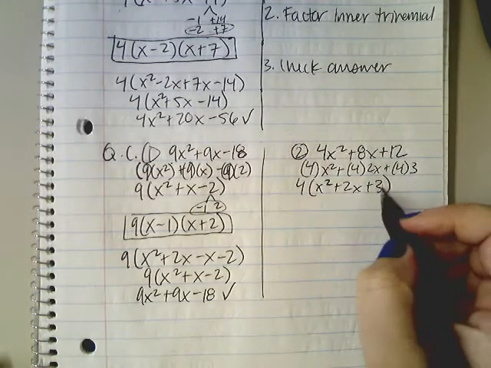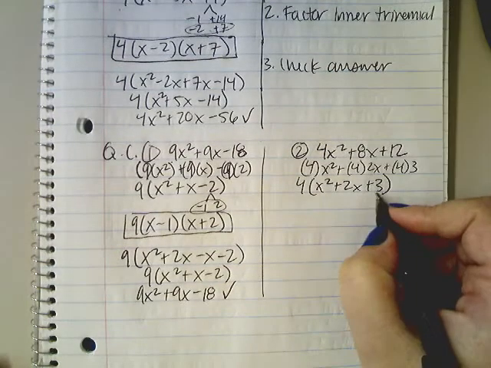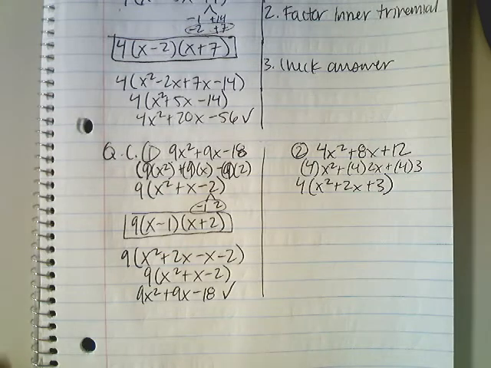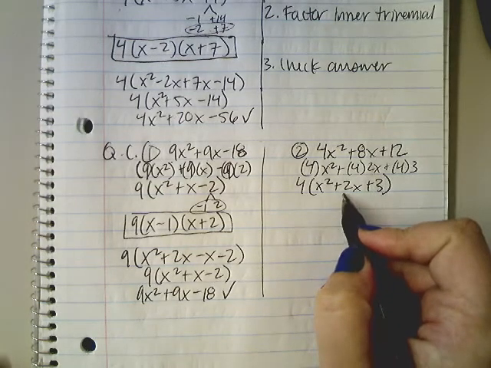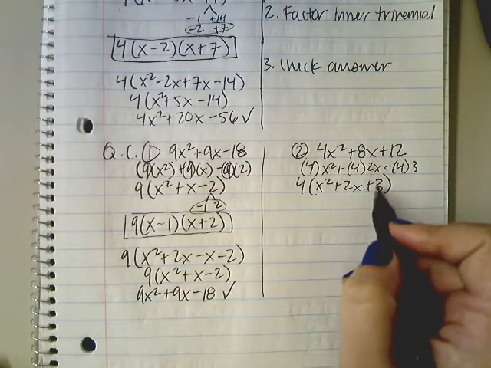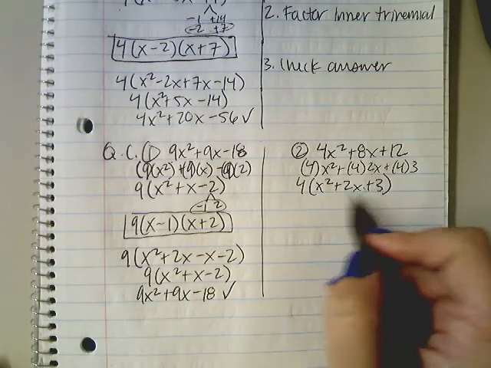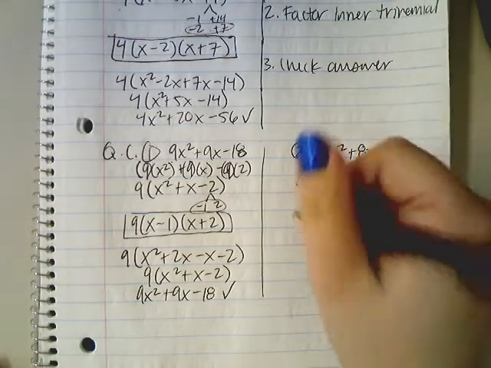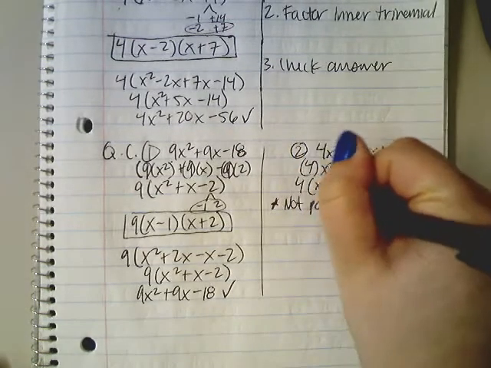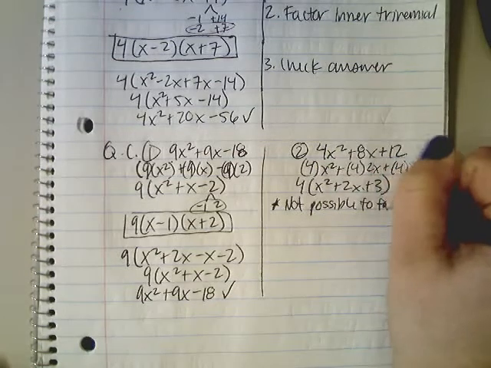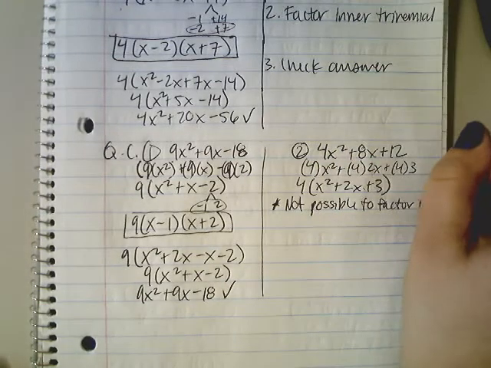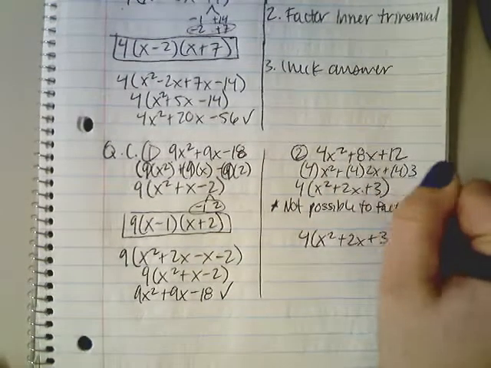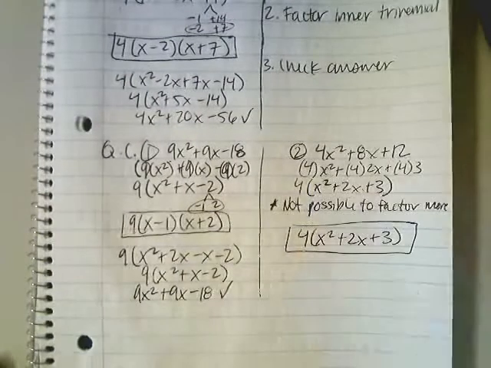Here, I would try to find factors of 3 that sum to 2, but you might notice that's not possible. So the only factors of 3 are 1 and 3, and so they can't add to a number that's less than 3 without 1 being negative, but I can't have a negative and a positive that multiply to a positive. So this, it turns out, is not any more factorable than what we've already done. So I'll make a note, not possible to factor more. So our solution, or our factored form, is just going to be this.